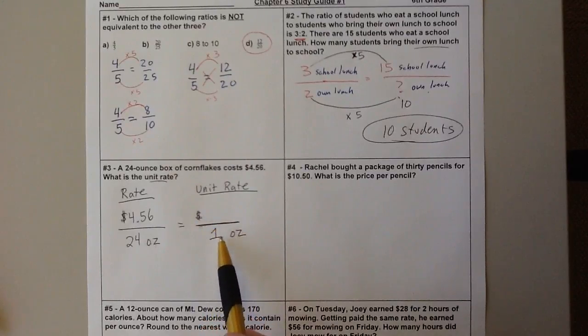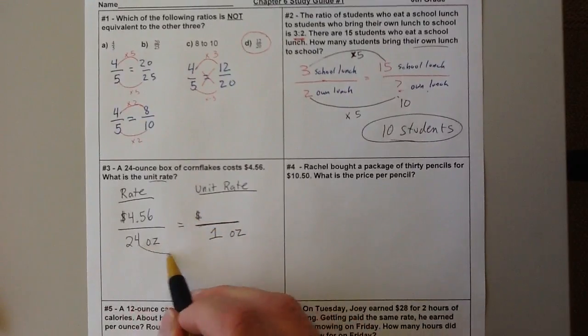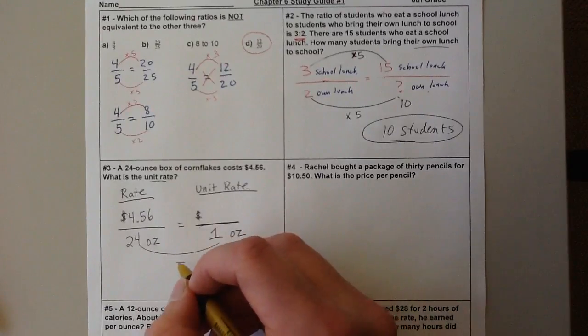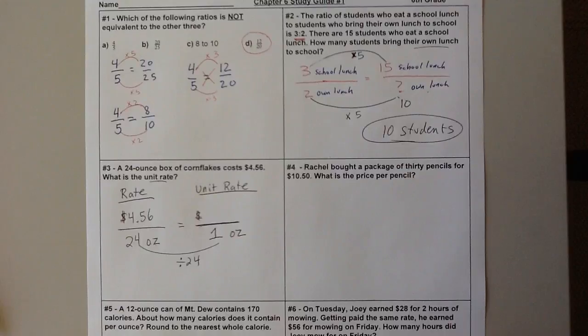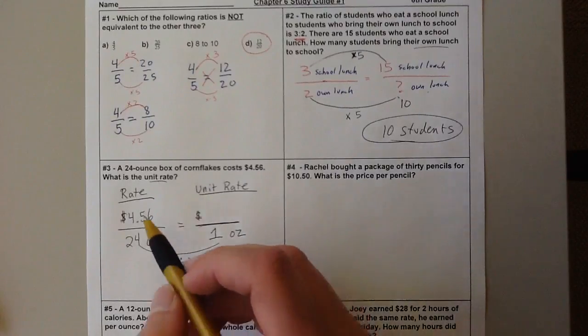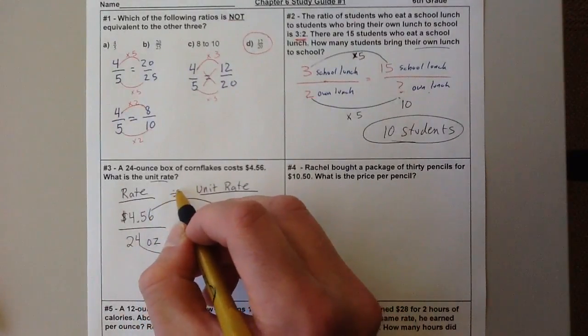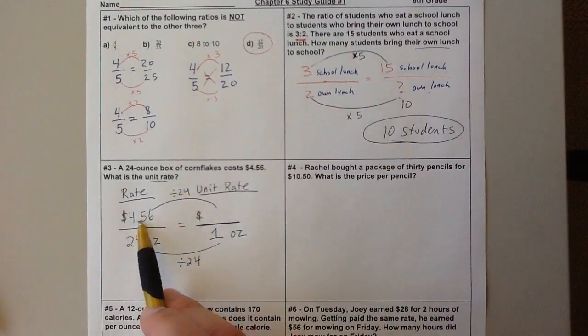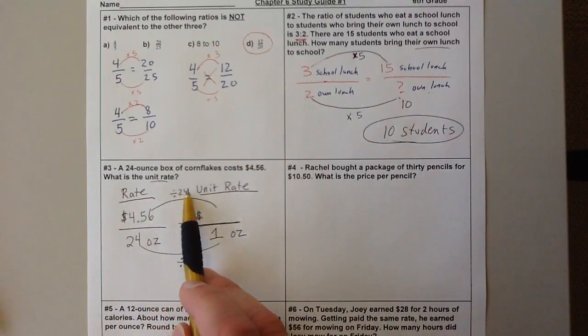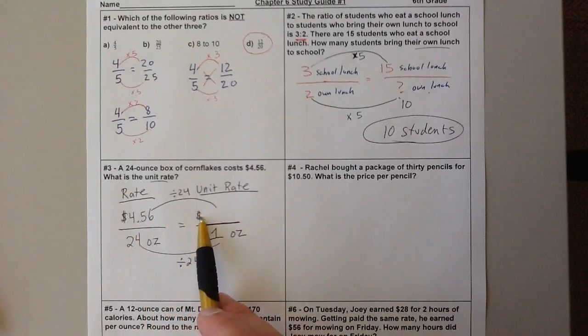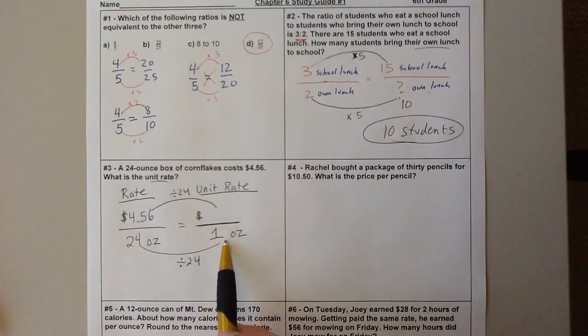So how did I get from 24 to 1? I divided by 24. And so if you divide by 24 on the bottom, you have to do the same thing to the top. So you take $4.56 and you're going to divide by 24. $4.56 divided by 24 will give you the price per 1 ounce.